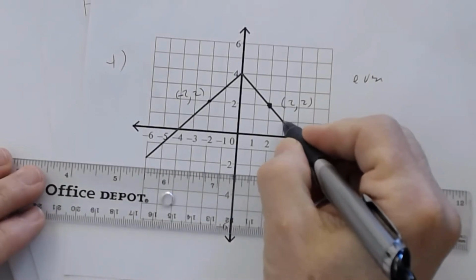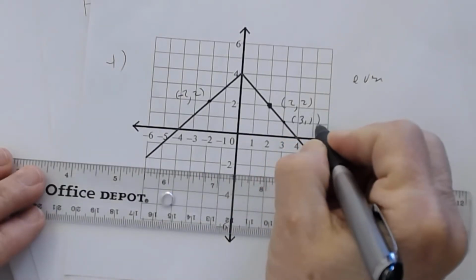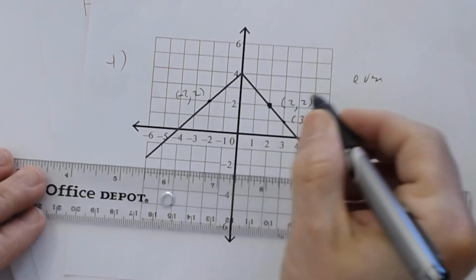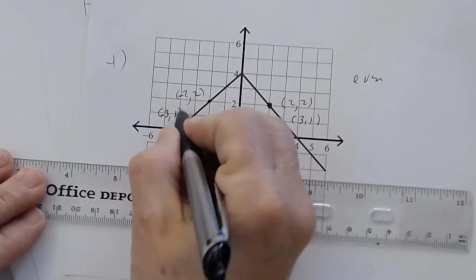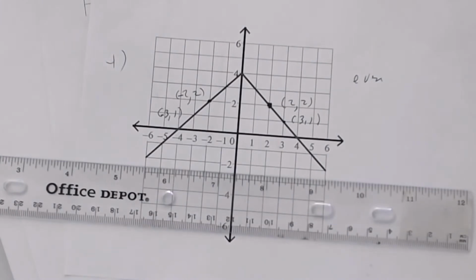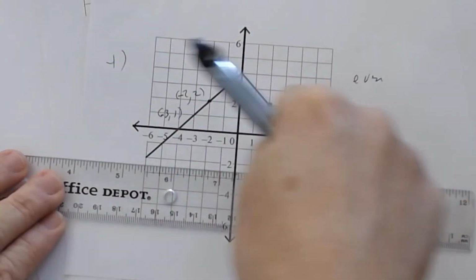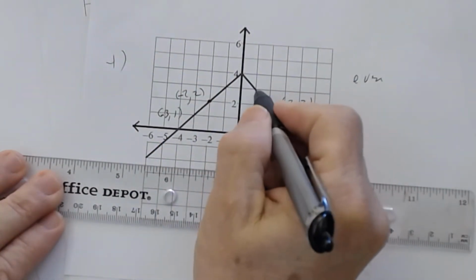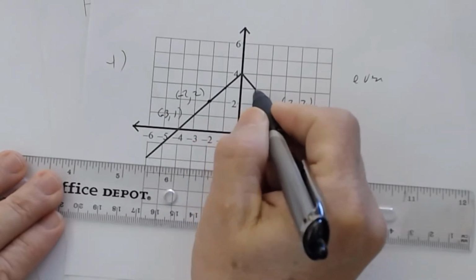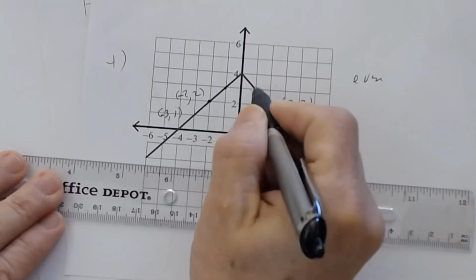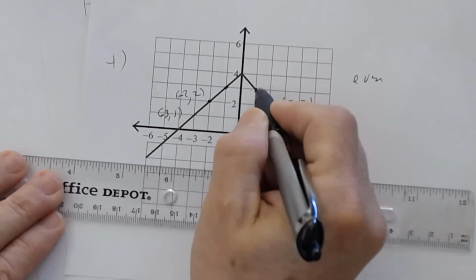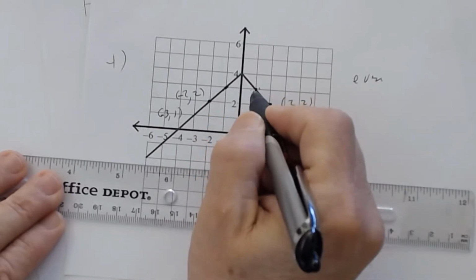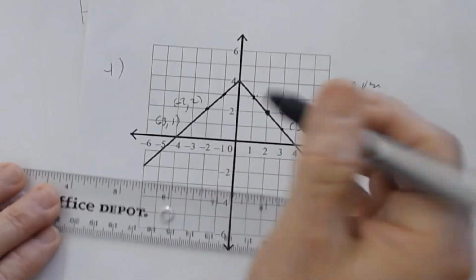So right here, if this is 3, 1, and that's an even function, then what point better be on the graph? Negative 3, 1. It's very easy to see that the y-coordinates stay the same, right? You understand the y-coordinates stay the same, right? Because this point, when you reflect about the y-axis, that height stays the same. It's still the same y value. But what's different? The x.